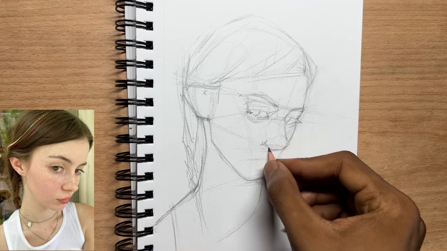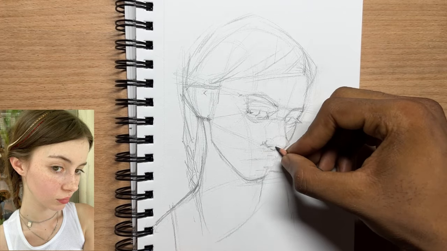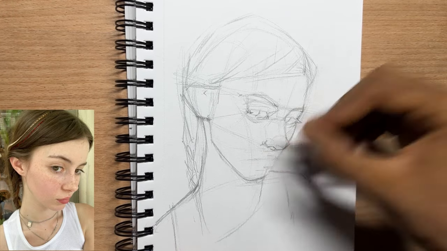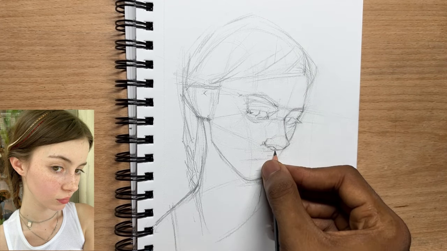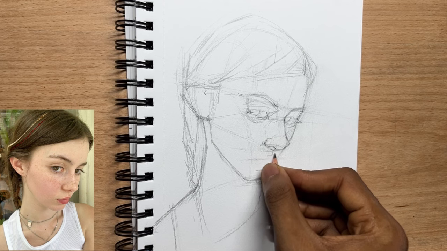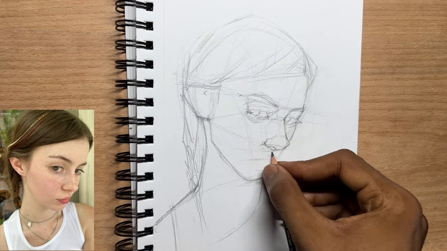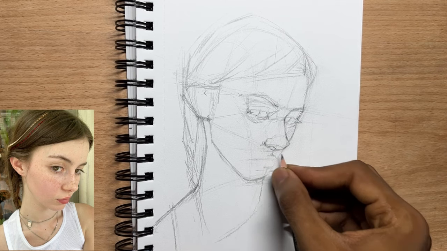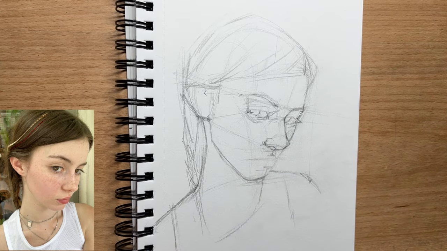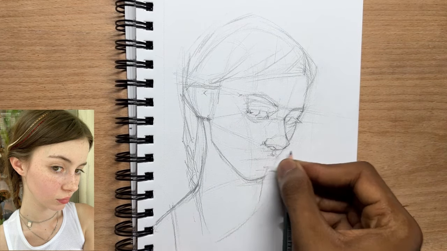Now I'll add only the nostril. The bottom of the nose is here, and then we have the philtrum, and this is where things are going to be very, very difficult. Okay, so the lip, top lip, and there's some overlap.